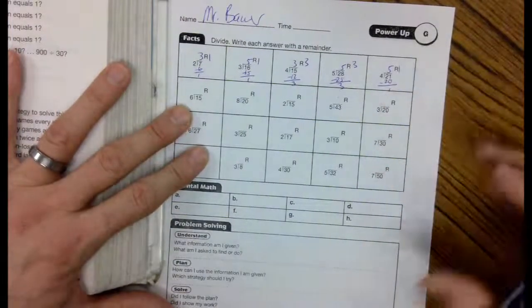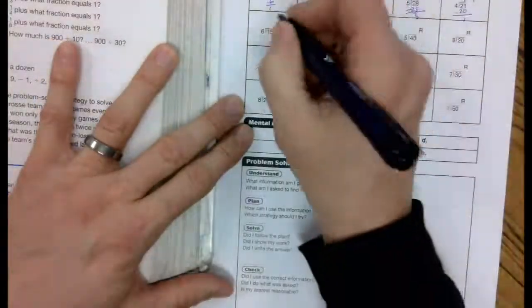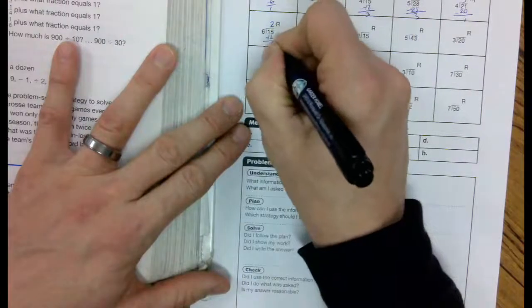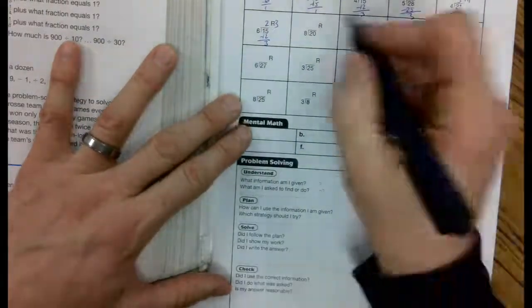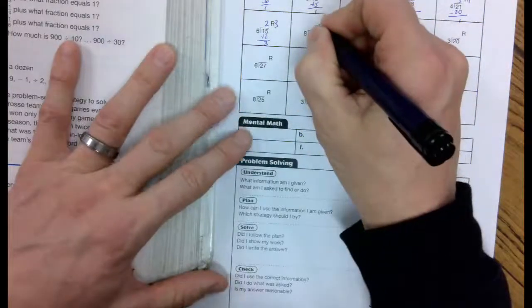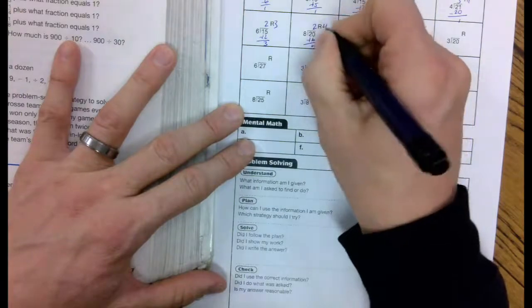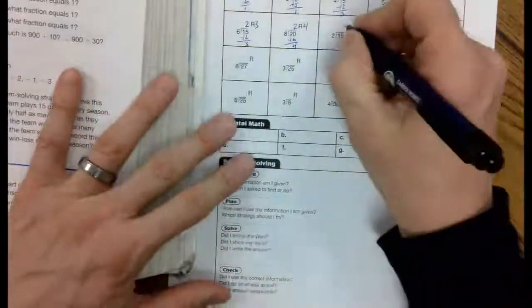Subtract, remainder 1. 15. 6 goes into 15 how many times? 2 times. 2 times 6 is 12. Subtract, remainder 3. 20 divided by 8 is 2. 2 times 8 is 16. Subtract, remainder 4. 15 divided by 2 is 7.